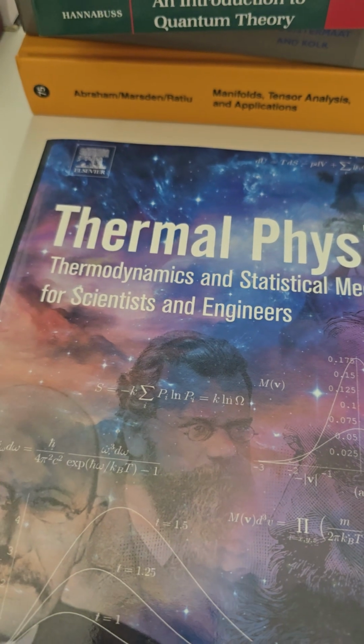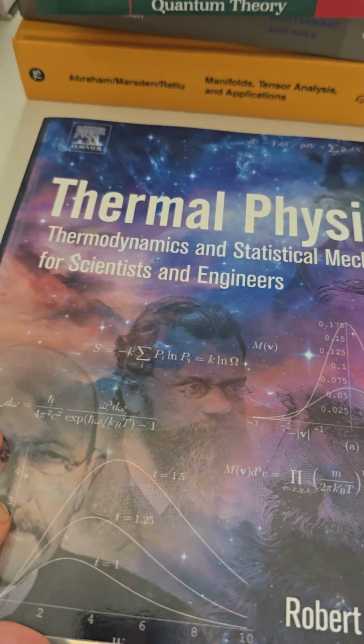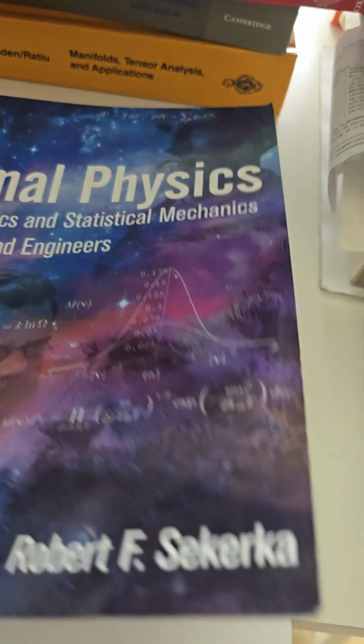Next we have this book, Thermal Physics, Thermodynamics and Statistical Mechanics for Scientists and Engineers by Sekerka.